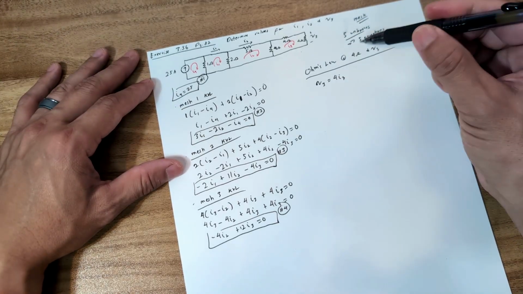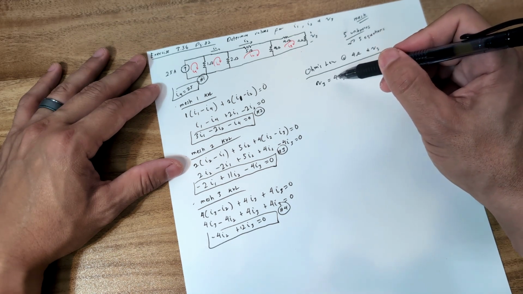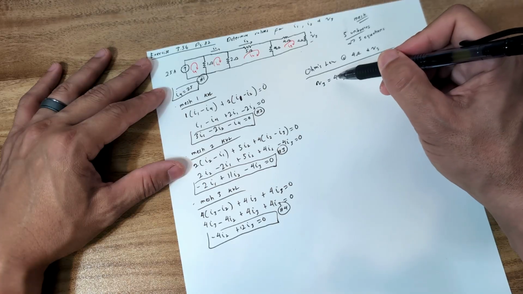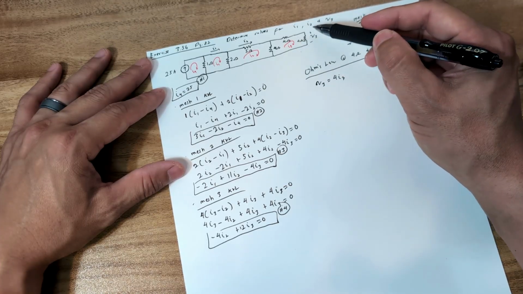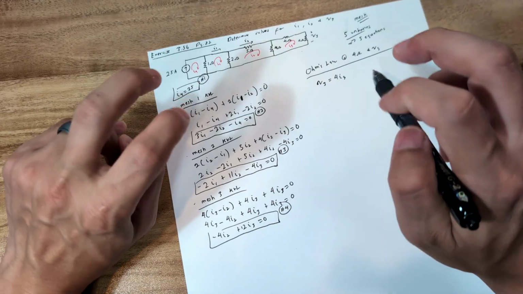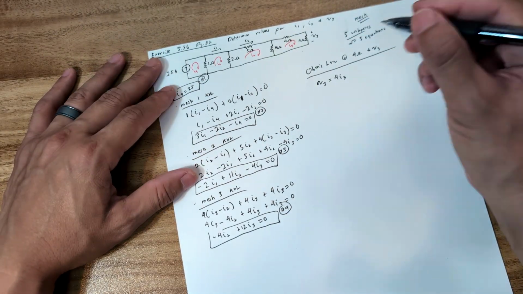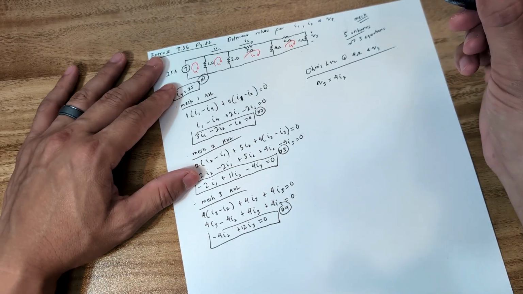So for this one, there's not going to be any sign flipping. It's just going to be straightforward. V3 equals 4I3 because the current I3 is entering the positive terminal of the 4 ohm resistor, if that makes sense. Hopefully it didn't cause any more confusion with that.